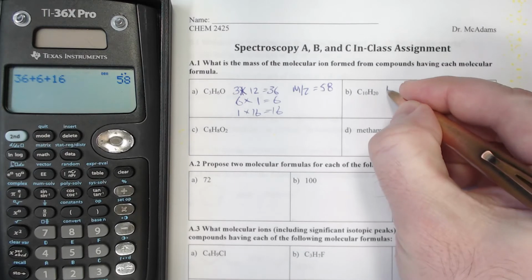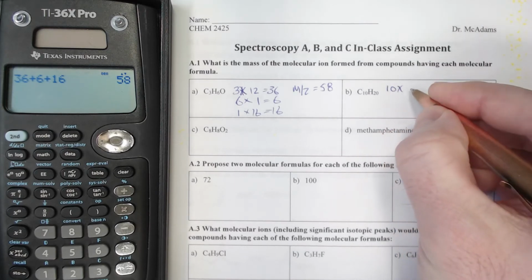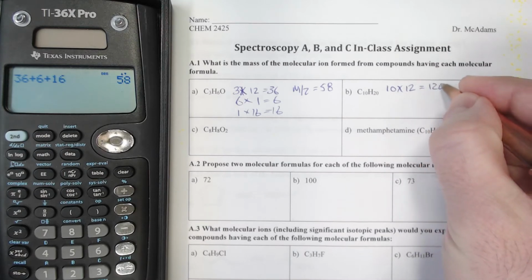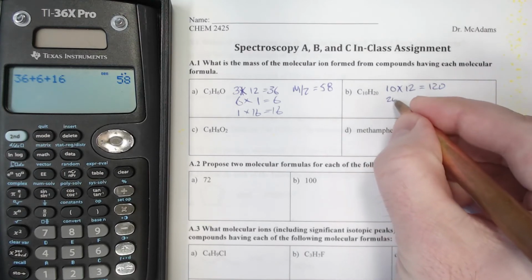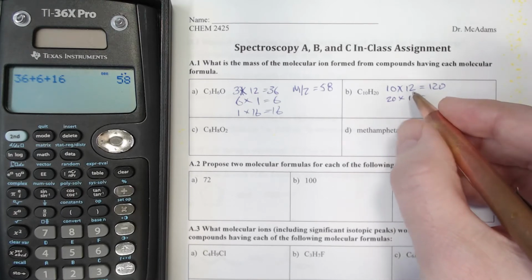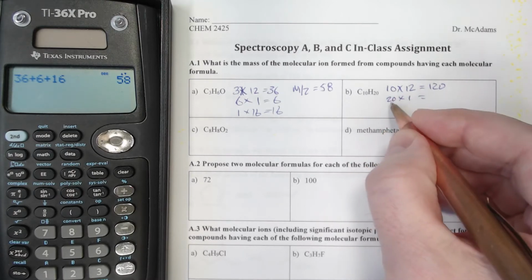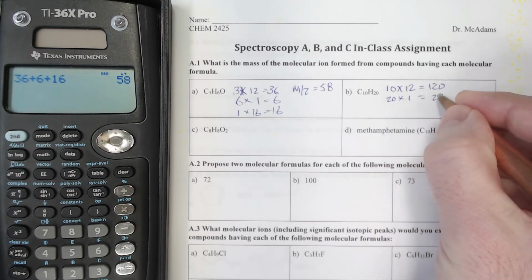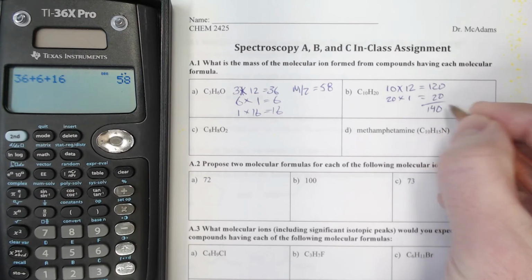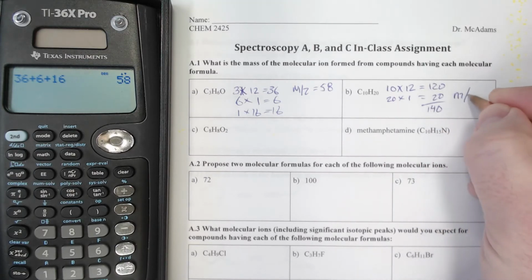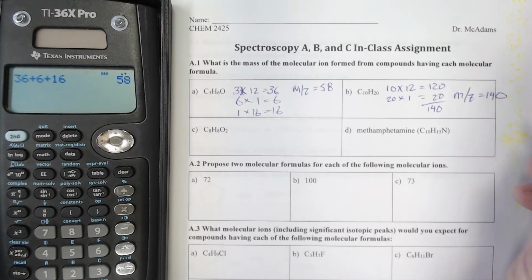For this one, we'll do 10 times 12 carbons. And that gives us 120. And then 20 times 1, so 10 carbons times 12 is the mass, and then 20 hydrogens times the mass of the hydrogens, that gives us 20. And of course, that's going to give us 140. No need to put that in the calculator. So M/Z is equal to 140.